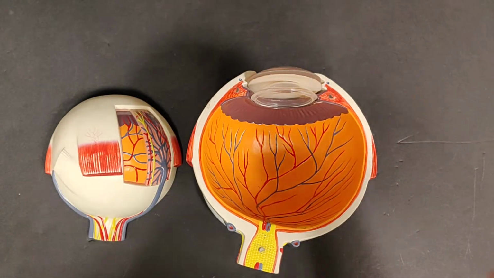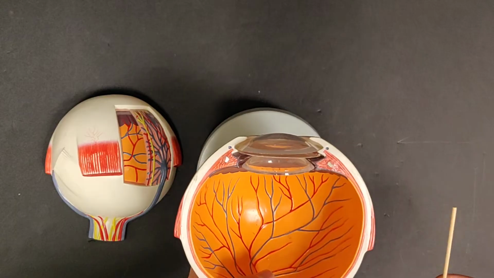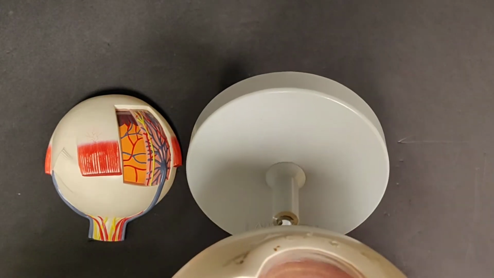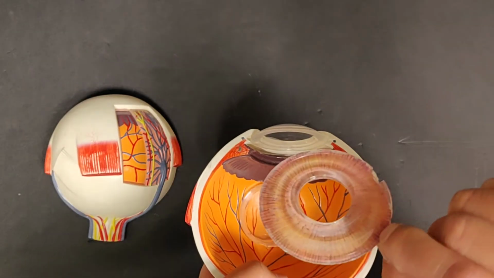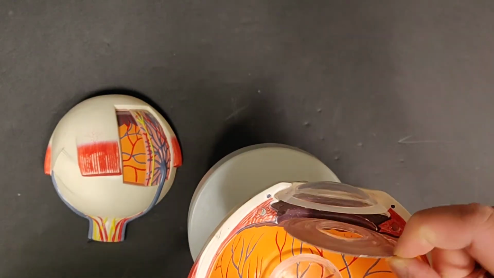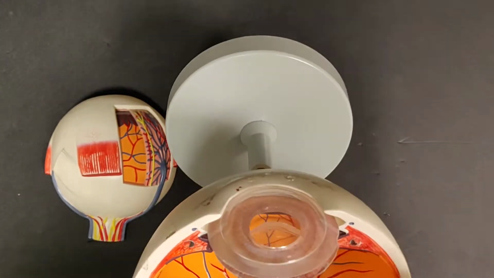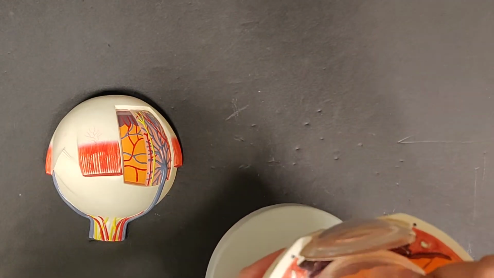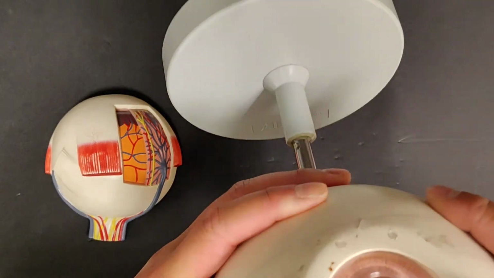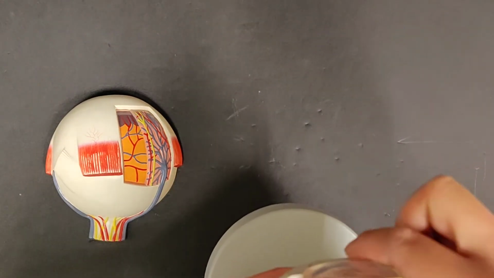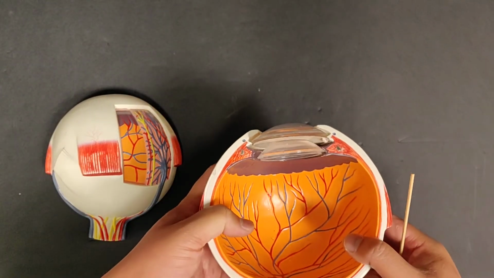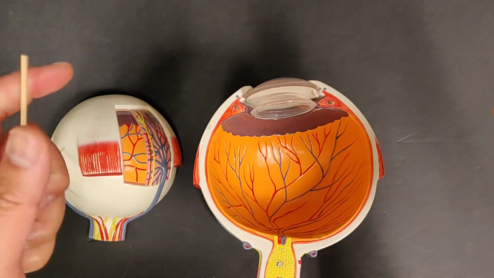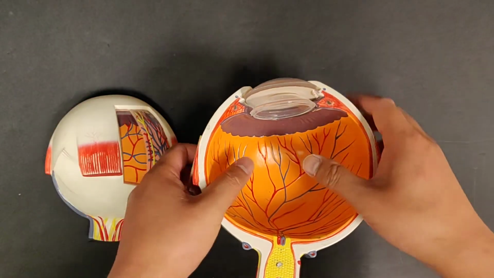Now there's just a couple more things that we can see here before we move on to the innermost layer, and that would be this right here. This colored portion is called the iris. The iris is going to be right in front of the lens. Between the cornea and the lens, that's where you find the iris, which is essentially another circular muscle or circular structure that surrounds the hole in the eye.